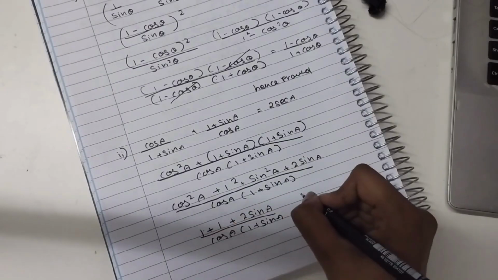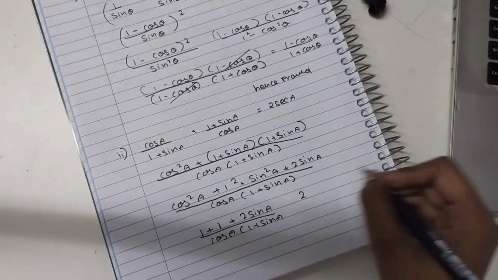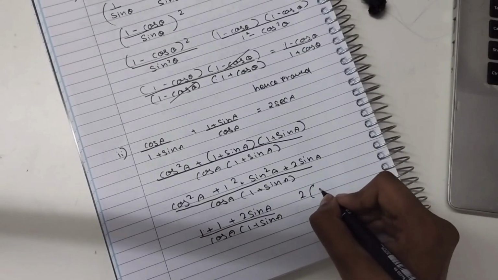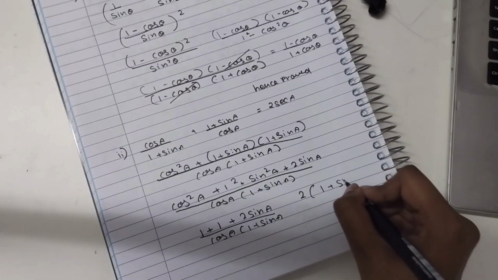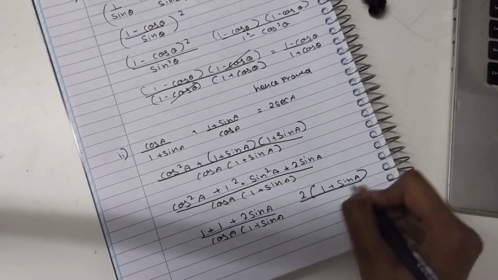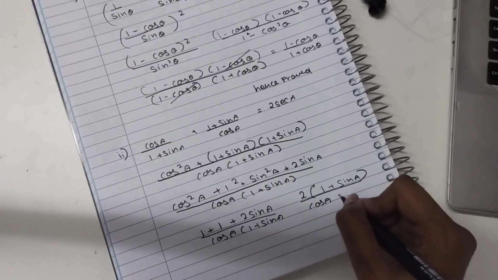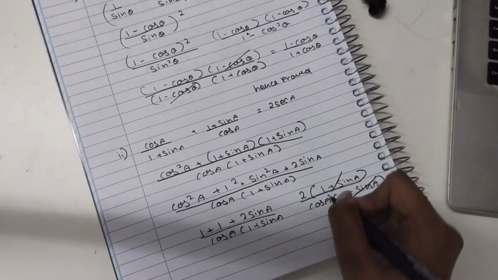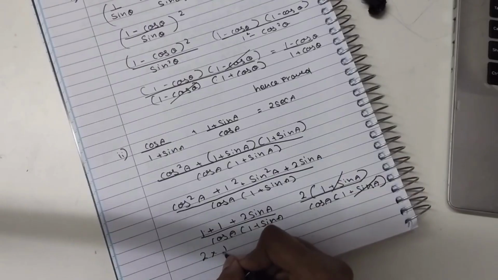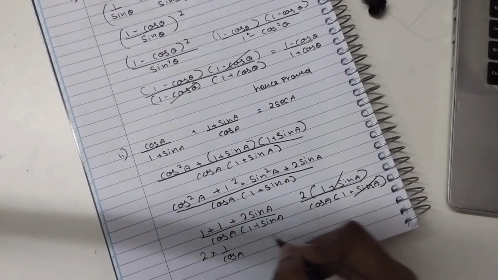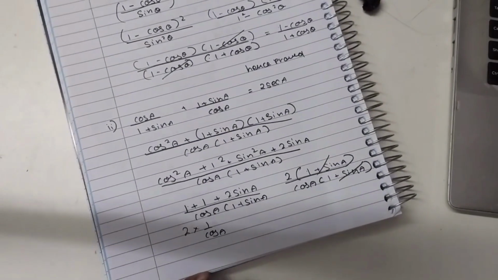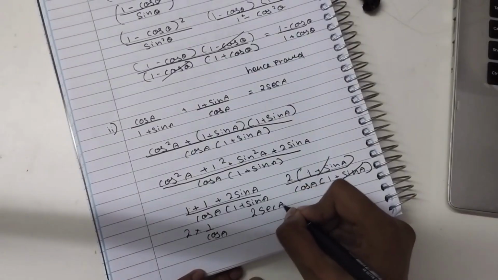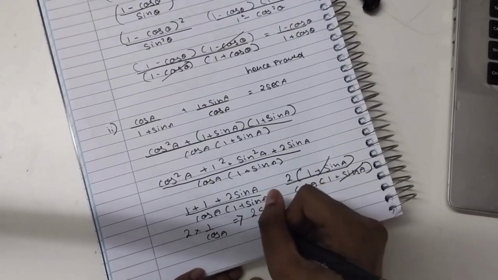So 1 plus 1 is equal to 2, so we will get 2 plus 2 sine A. 2 we can take outside as common, so we will be left with 2 times (1 plus sine A) whole divided by cos A times (1 plus sine A). 1 plus sine A and 1 plus sine A will get cancelled. We will be left with 2 times 1 by cos A. And we know that secant A is the reciprocal of cos A, so it will basically be 2 secant A. Hence proved.